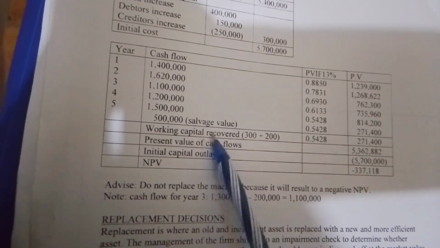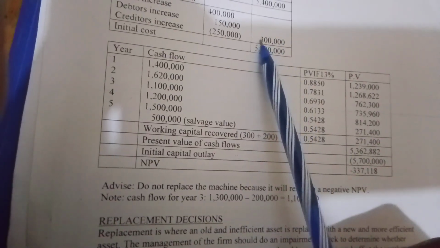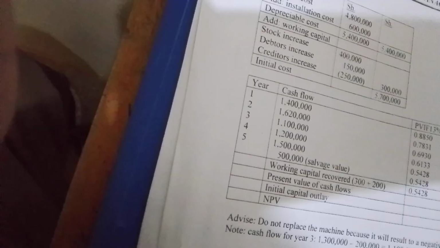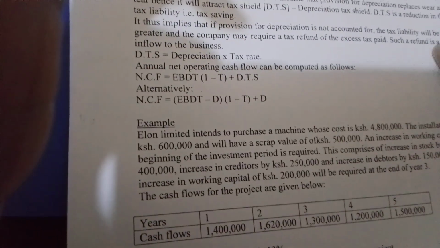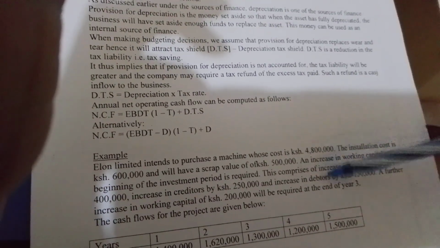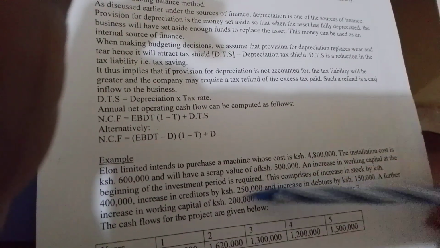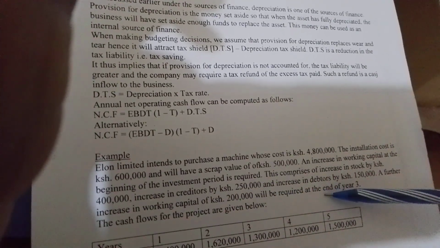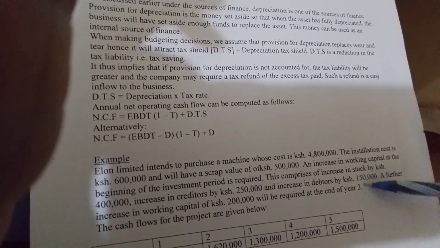One is 300,000, and the other, the 200,000, is coming from this part here, where it says a further increase in working capital of shillings 200,000 will be required at the end of year 3. That will be a cash flow you require.